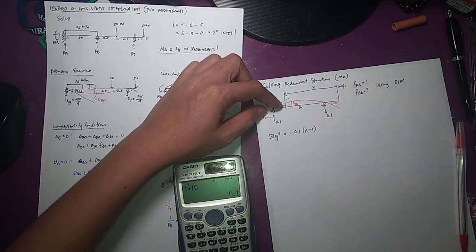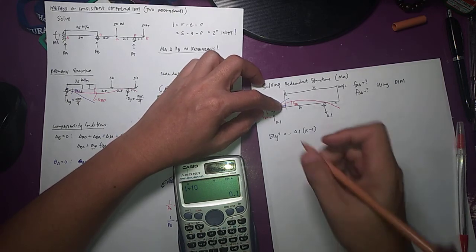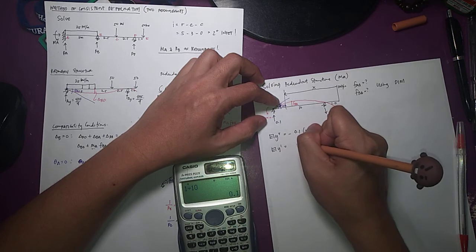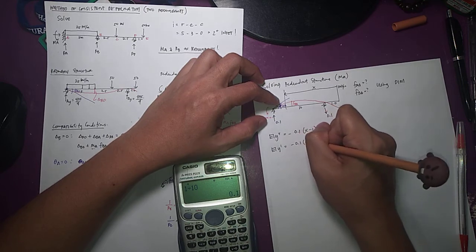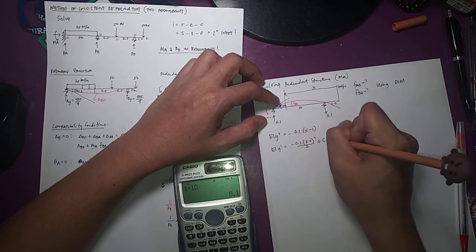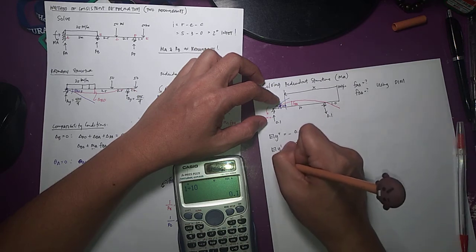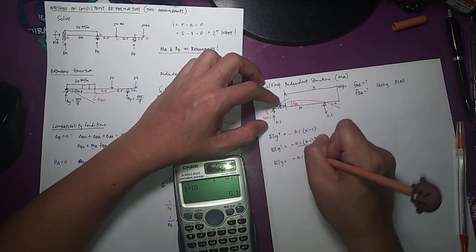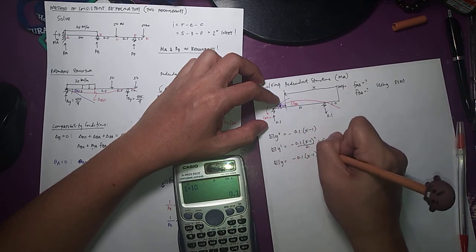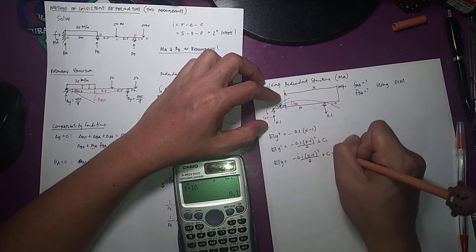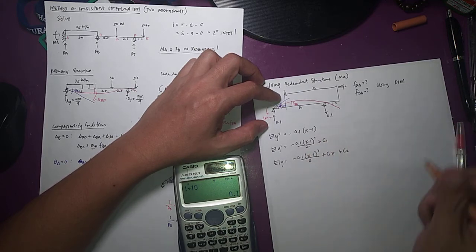So that is the moment equation. EI y prime, the slope, is negative 0.1 (x minus 1) square over 2 plus C1. Then the deflection equation becomes negative 0.1 (x minus 1) cube over 6 plus C1 x plus C2.